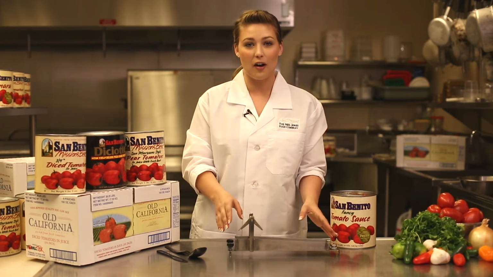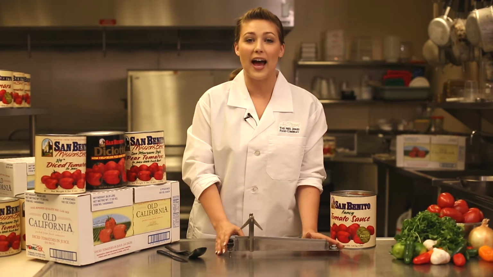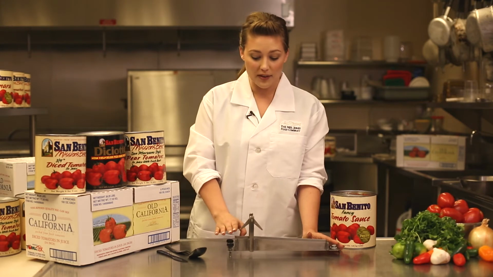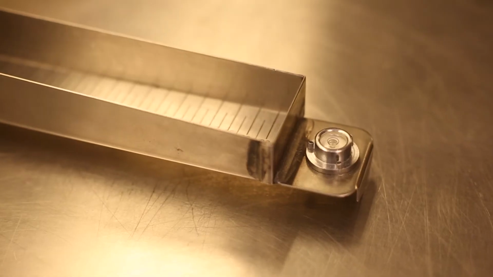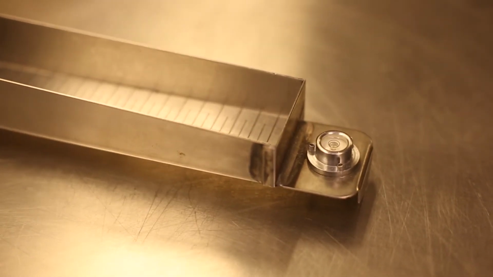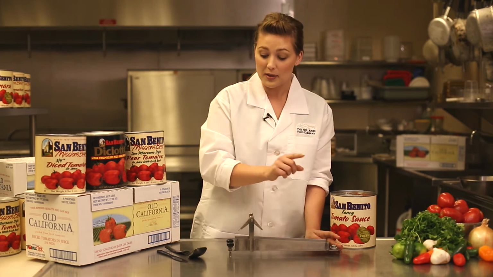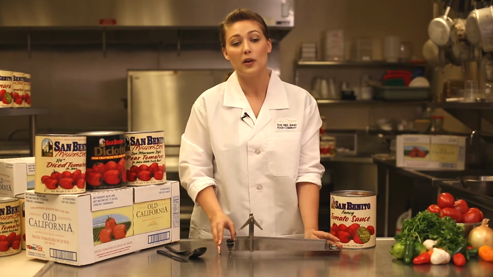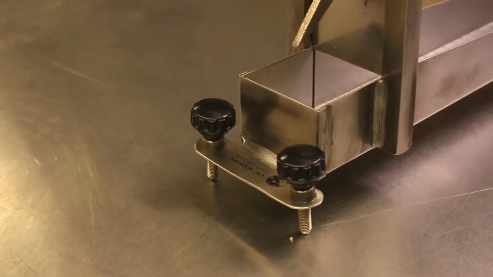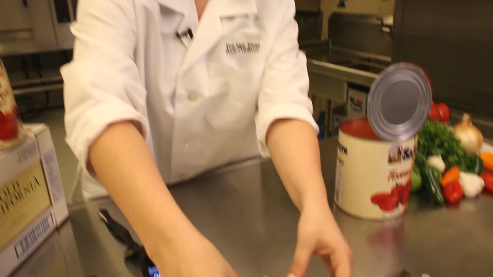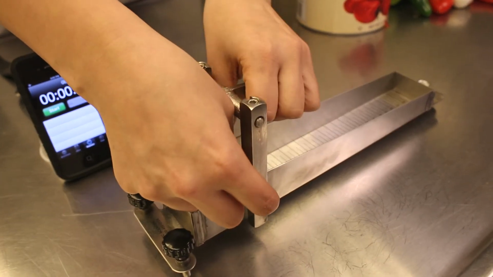Now, before you start, you want to make sure that your unit is on a flat, level surface. Opposite the chamber, there's a bubble level, which can be used to make sure that the unit is level. Two screws opposite that on the other end can be used to adjust up and down to make sure that your unit is level.